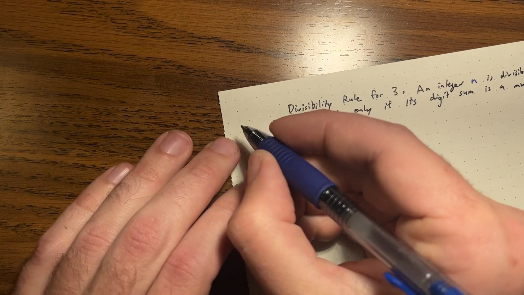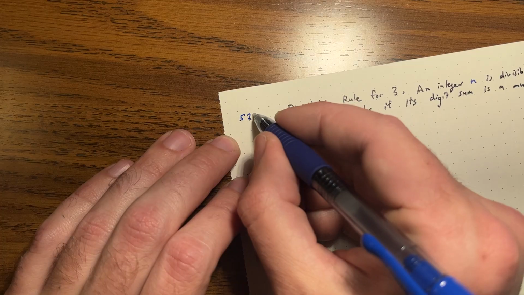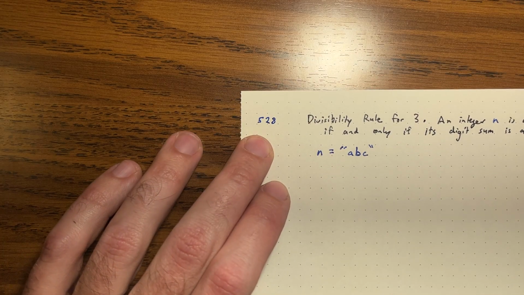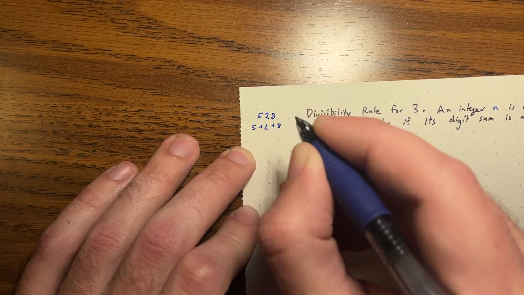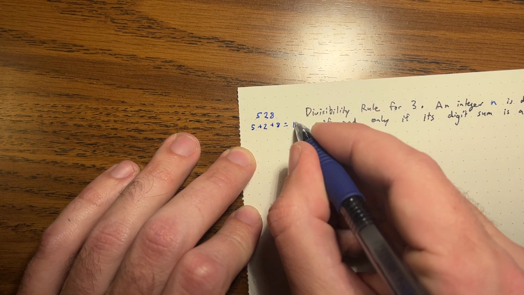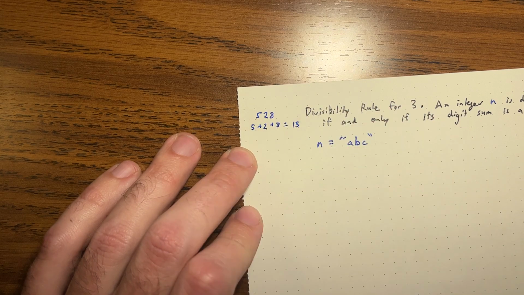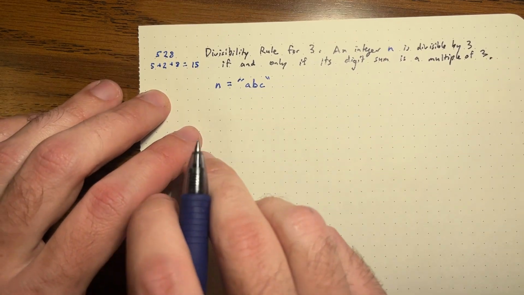Actually, I'll do an example. So like 528. Is that a multiple of 3? Well, here's what you do, right? You check the digit sum. It's 15. 15 is a multiple of 3, so 528 is indeed a multiple of 3. So that's how this works.